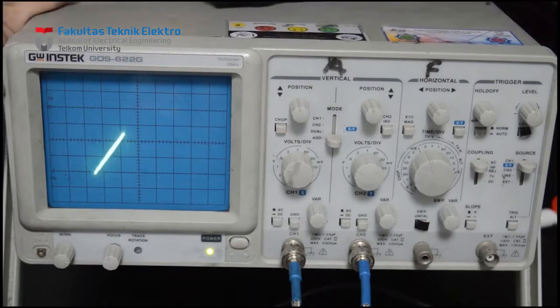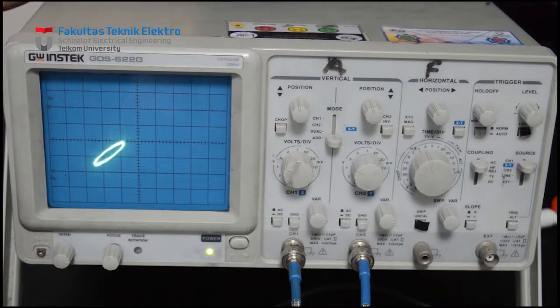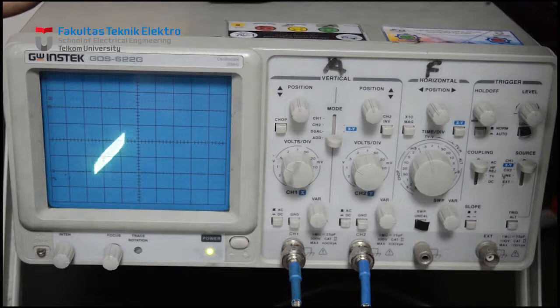This for superposition of harmonic vibration 1 to 1. Next, 1 to 2, which means we have to setting oscillator channel 1 300 and oscillator channel 2 600.